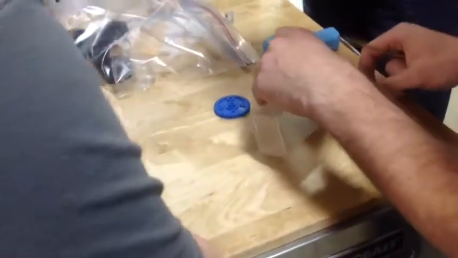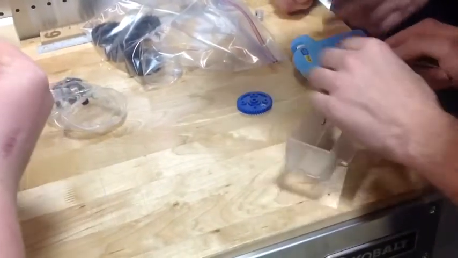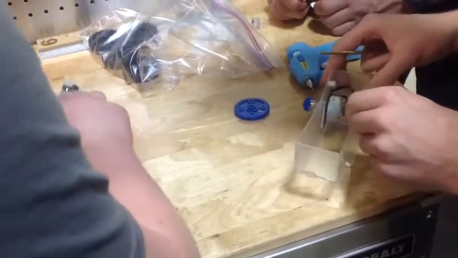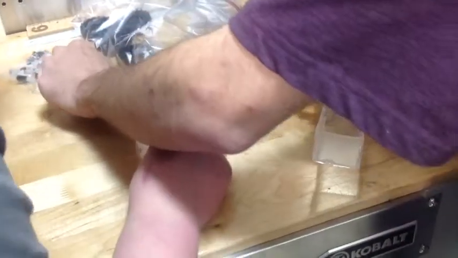Bushings. Are we better off just running this one without the bushings? Or at least on this side? We'll just see how it fits in there. Okay. Might get some flex out of it.